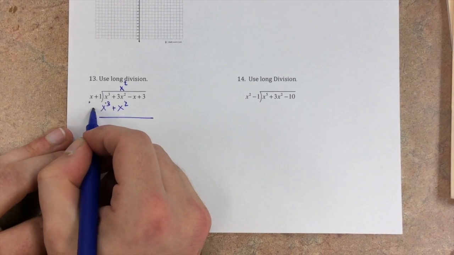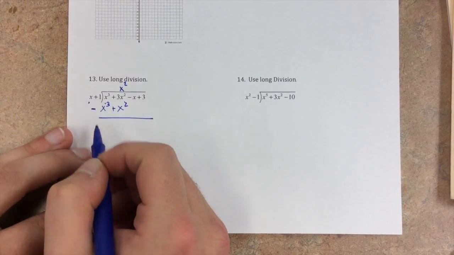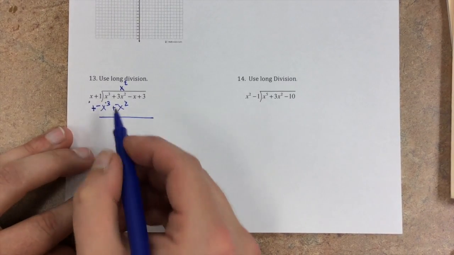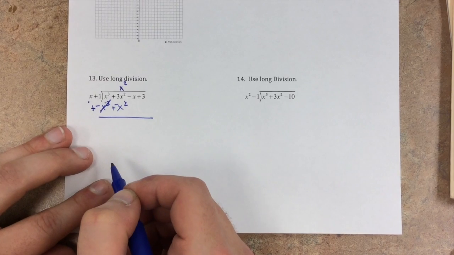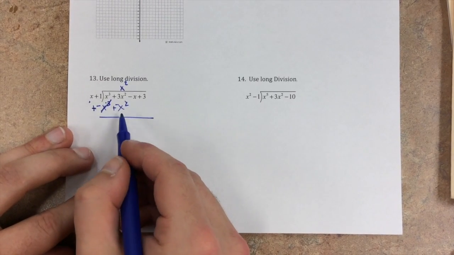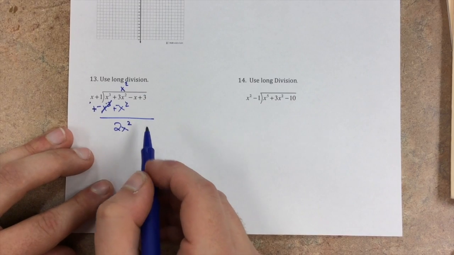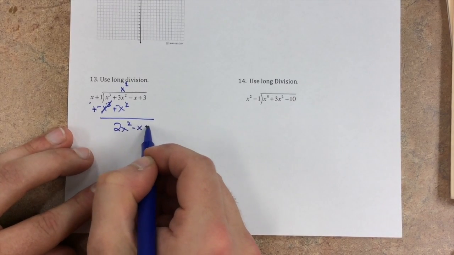And we're going to subtract both of these, which is the same thing as adding the opposite, all of those terms. By design, the x cubes cancel. 3x squared minus x squared gives me 2x squared. Bring down the rest of the terms.